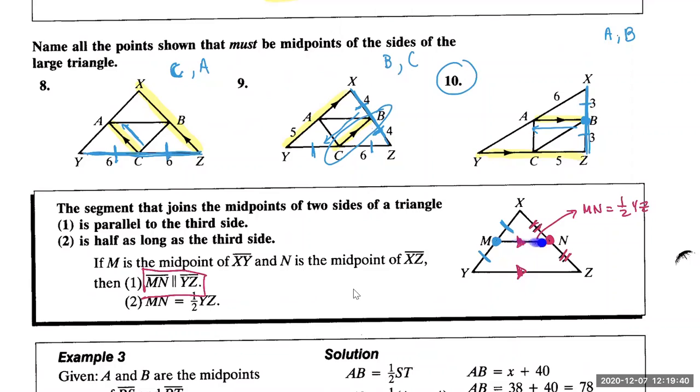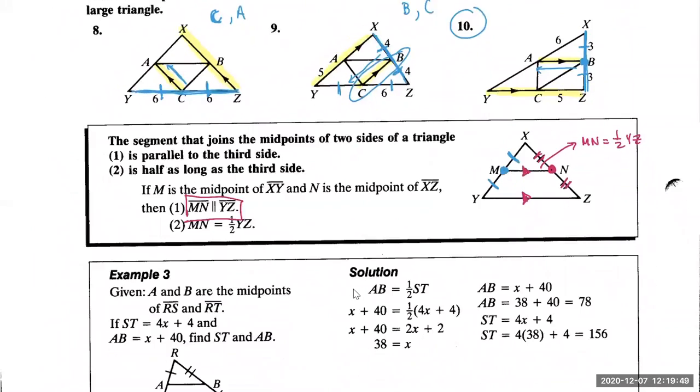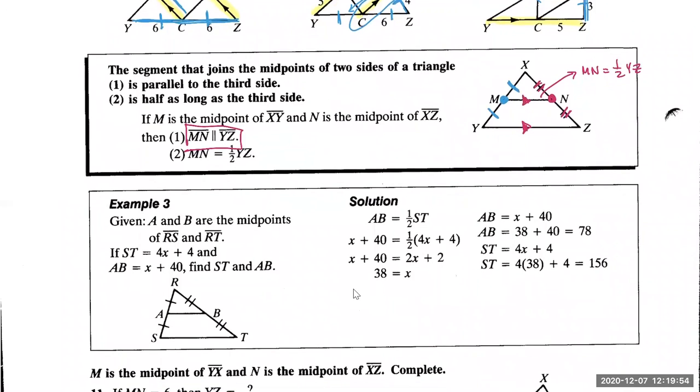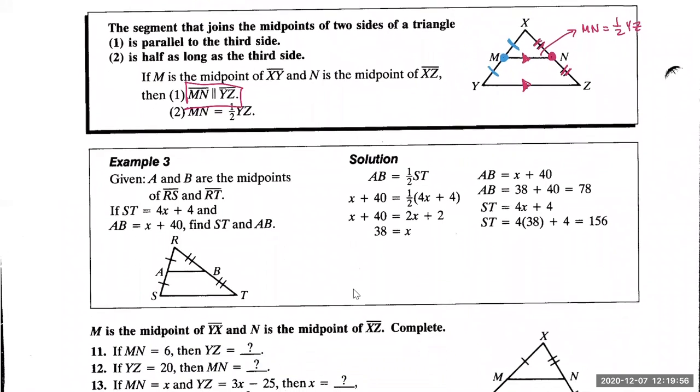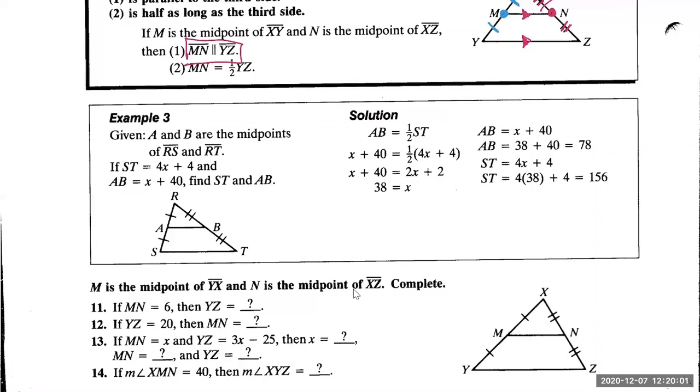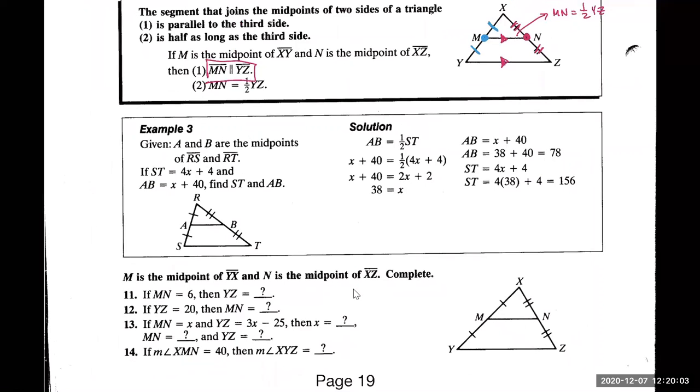The relationship is that if you double MN, you should get YZ, or if you take half of YZ, you should get MN. Okay, so what I do is, let's say I'm given a picture of, actually we'll do the example below that. Sorry, I'm on number 11, and 11 through 14, that diagram. We're just going to jump into those four examples.